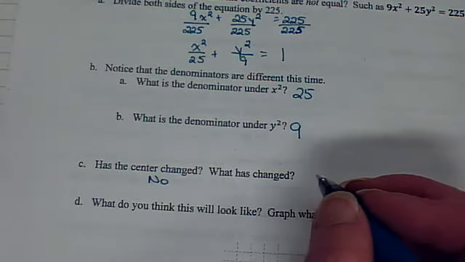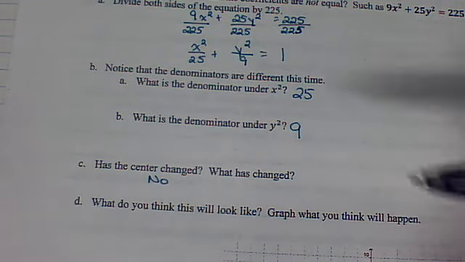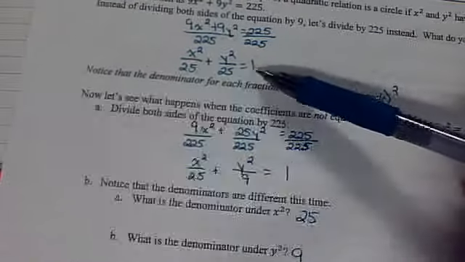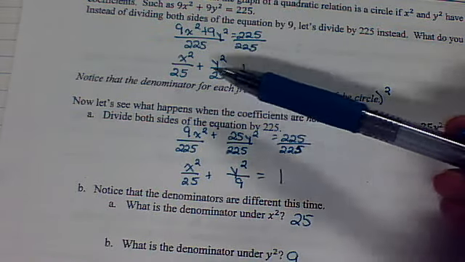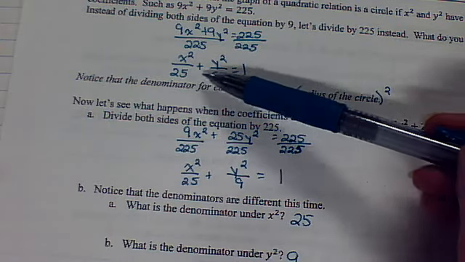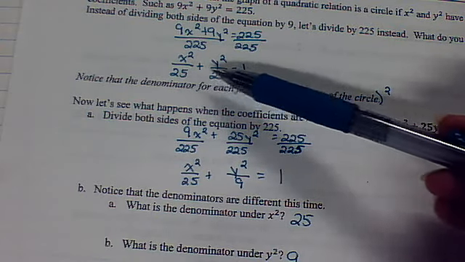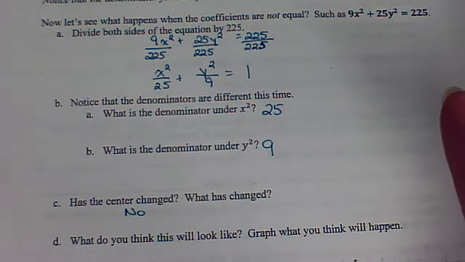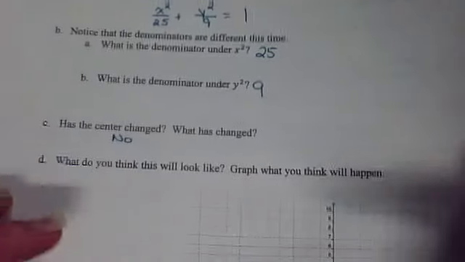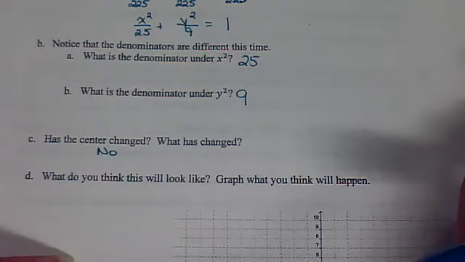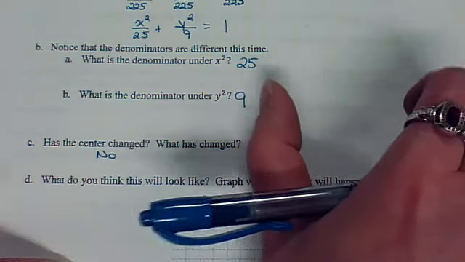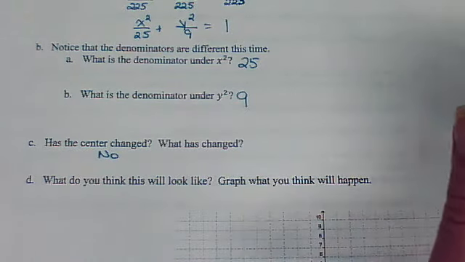What has changed? Now I want you to really think about this. In a circle, if I do this little trick and get 1 by itself over here, the denominators here are exactly the same. Here, they're different. What do you think is going to happen to the graph? Well, I'll go ahead and be honest with you. What's going to happen is that you're going to have one side as wider than the other side.